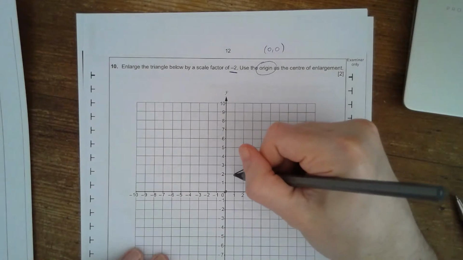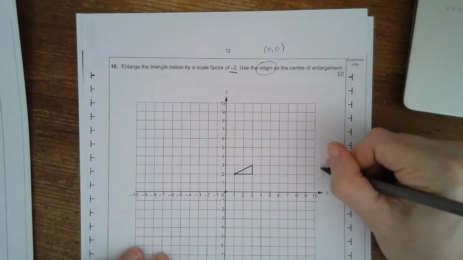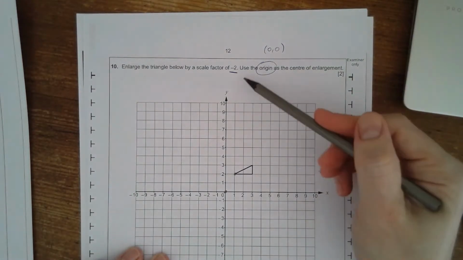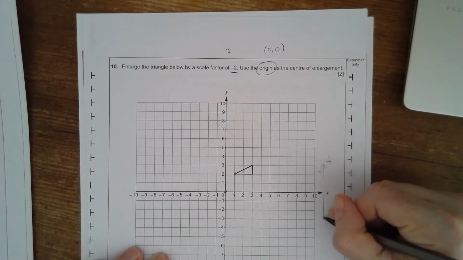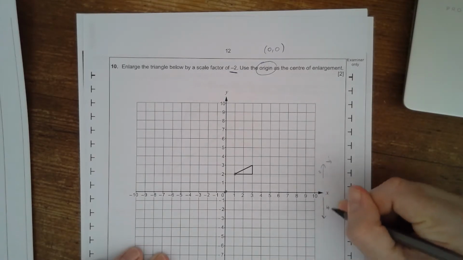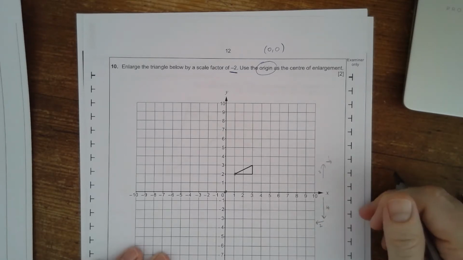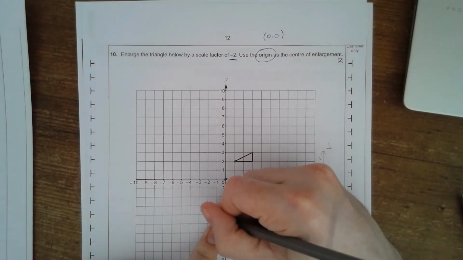Now, how do I get from this vertex to the origin? I go up 2 and across 1. Well, because it's -2, it's now going to get twice as big, but it's going to go in the opposite direction. So instead of going up 4, it's going to go down 4. Instead of going to the right 1, it's going to go to the left 2. Okay, so that's how I'm going to plot that vertex. So go down 4 and across 2.